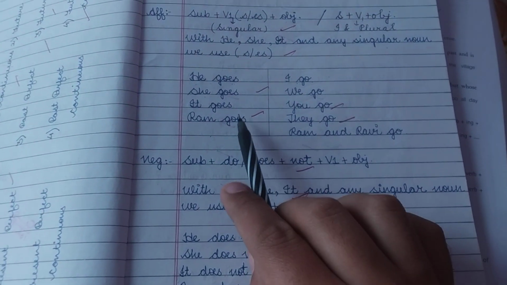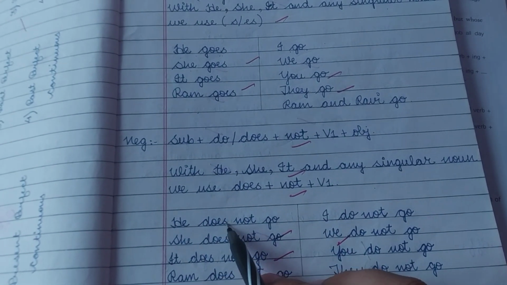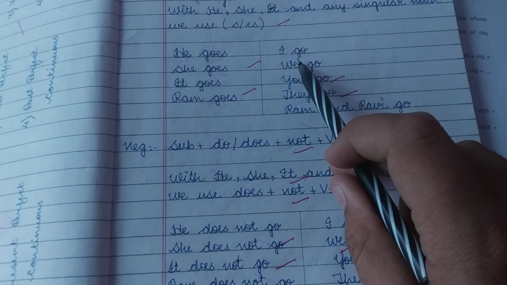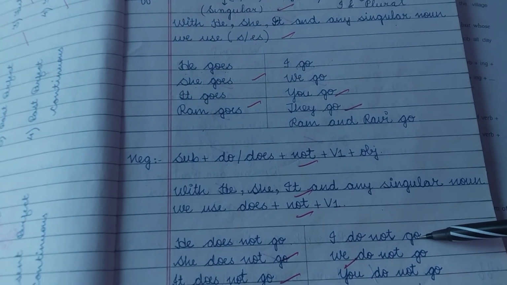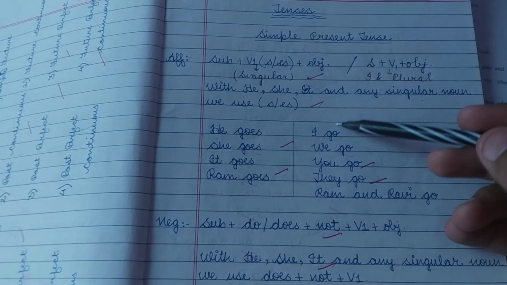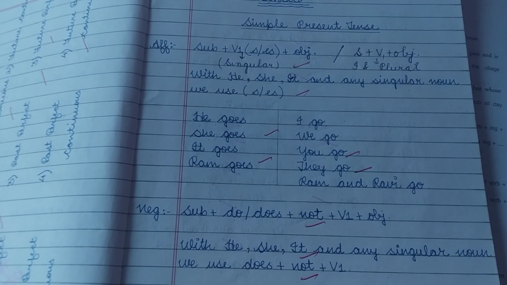Just been translated into negative. He goes. The negative of it is, I go. Negative of it is, I do not go. So this is all about simple present tense. These are the formations. Where we are using them, that we will study.